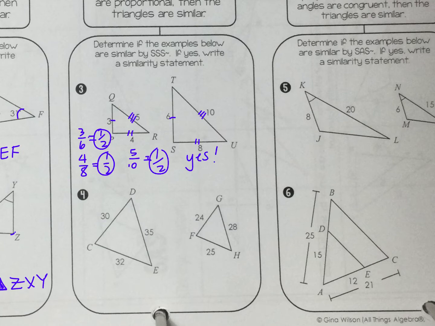And the reason I marked them was so that I could go back and write them in my statement. I'm just going to say QPR is similar to, so that's the shortest. And then I went to the middle, so TSU.